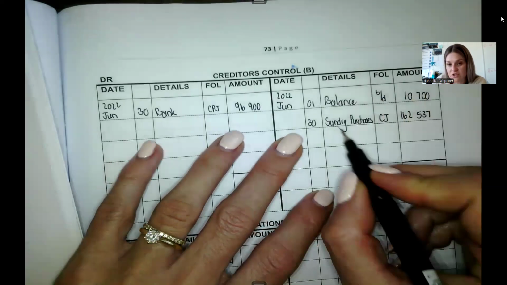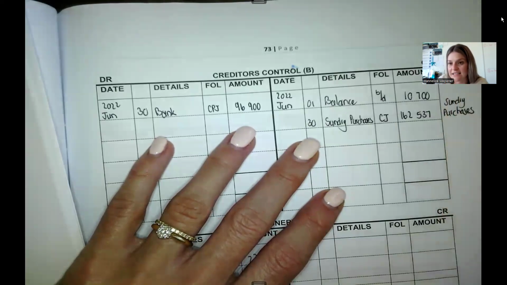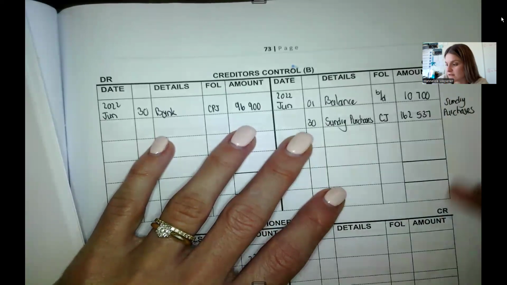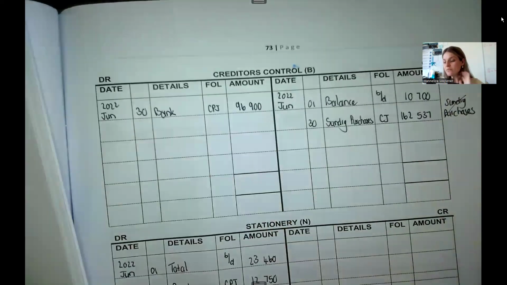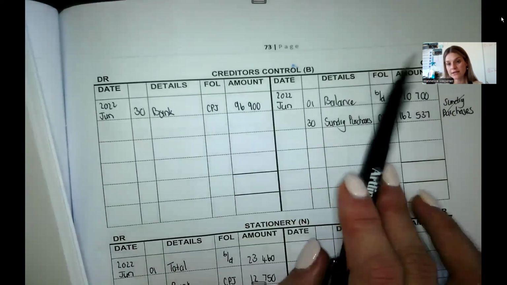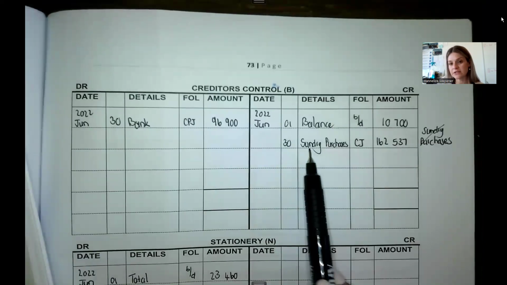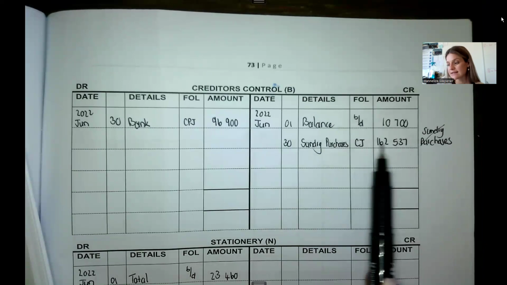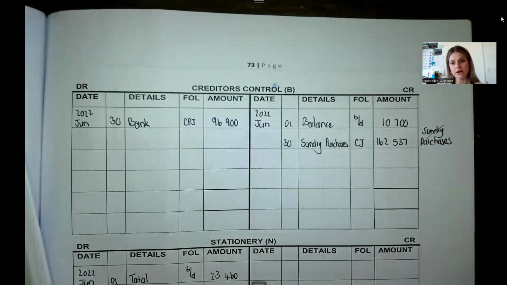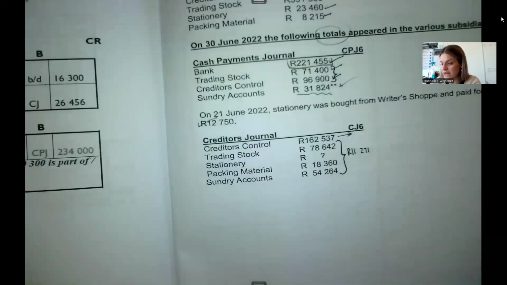So remember, you don't have to squeeze it in like this. You can do wrap text, meaning you can write it like that as well. That's fine. You don't have to do it my way. It just means that I owe my creditors more. That's why I'm crediting my creditors control, because of many different purchases made as seen in my CJ for the total of that amount. What did I purchase without making immediate payment?